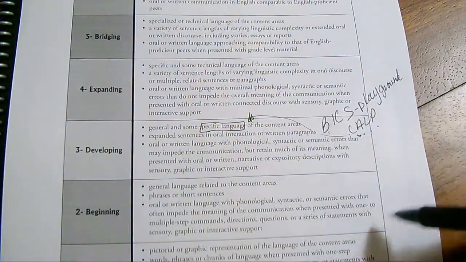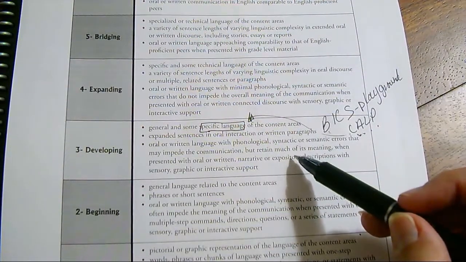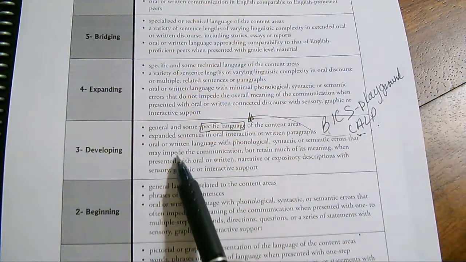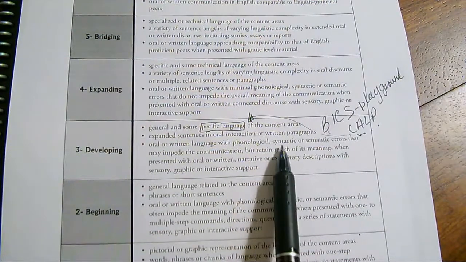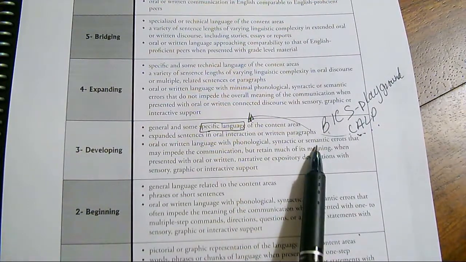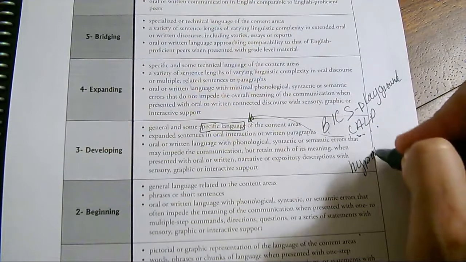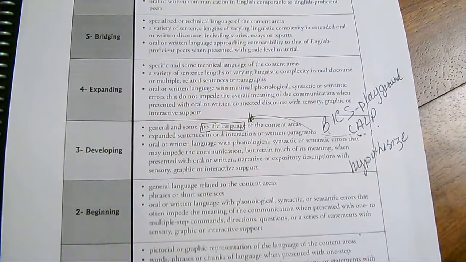We're still working on it in levels 1 and 2, but we're going to start seeing our student using it more when they hit level 3. We're still seeing oral and written language with some sound errors, some grammar errors, and some word choice errors. So that is okay. We want students to hypothesize with the language. We want them to practice in a safe space that allows them to play with the language in order to understand when to use what.